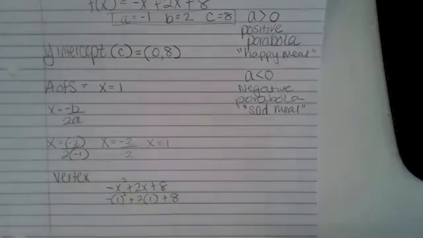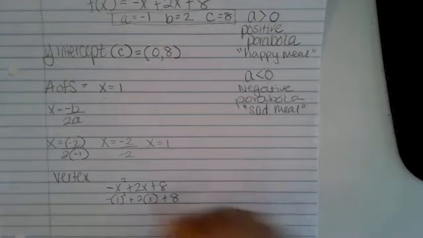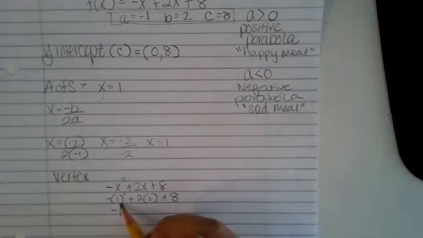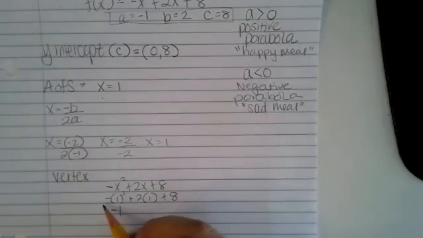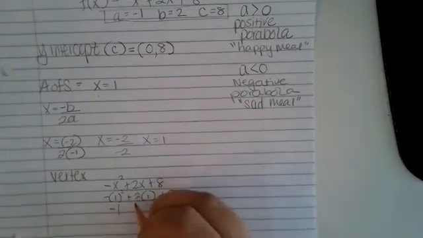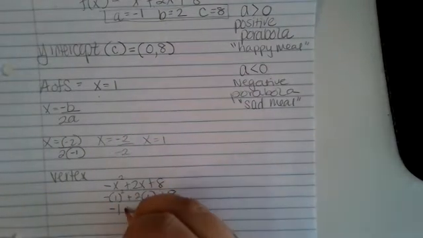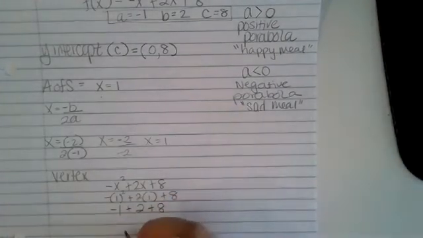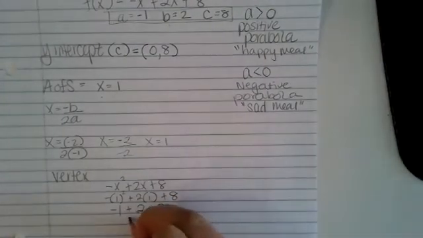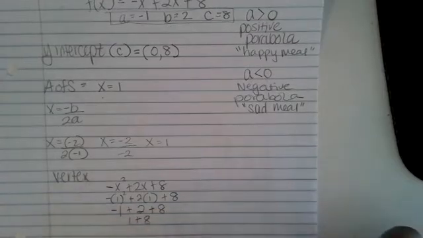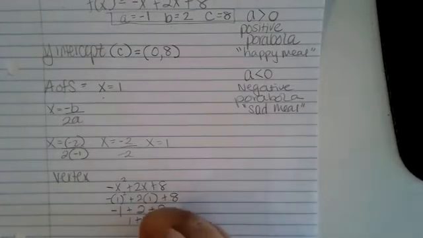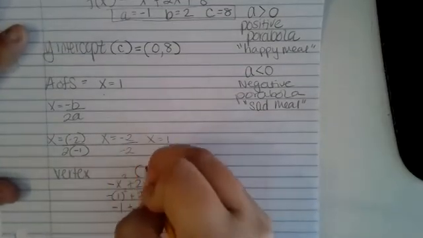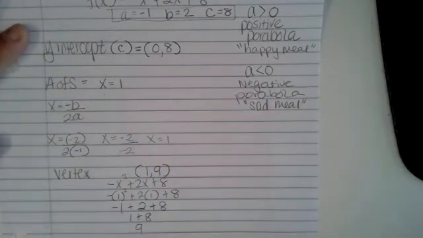Everyone okay and still following? This becomes negative 1 because the squared is only touching the 1. It's not touching that negative out in front. And then here I have plus 2 plus 8. So this makes a positive 1 plus 8, and then from here, that makes 9. So my vertex is at the point 1, 9.